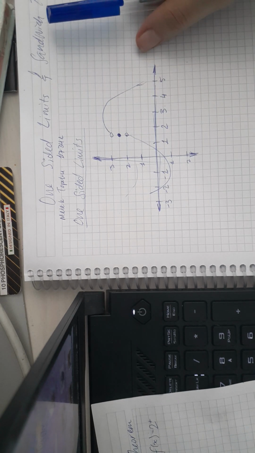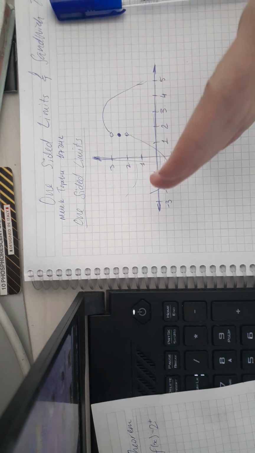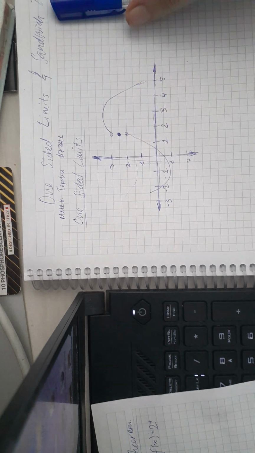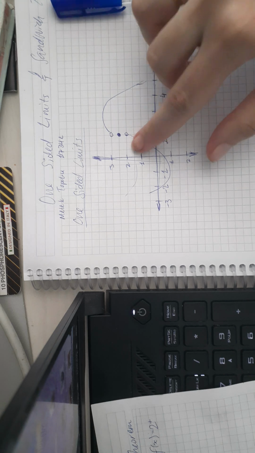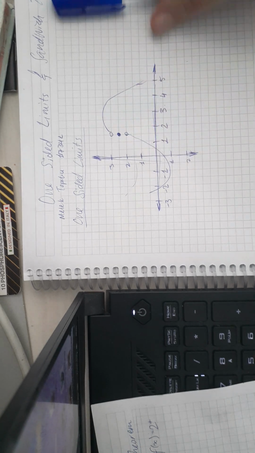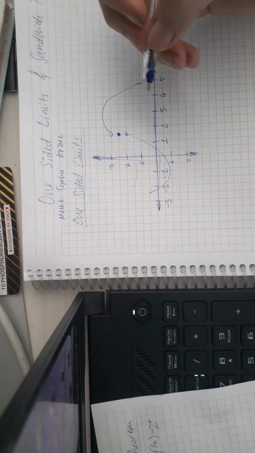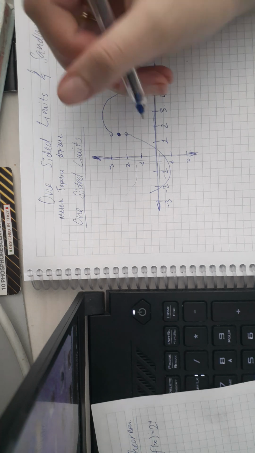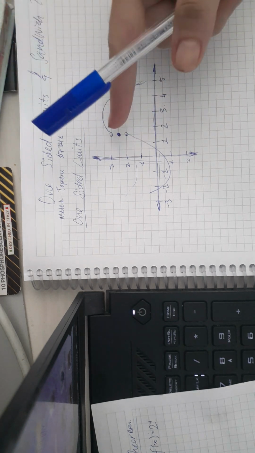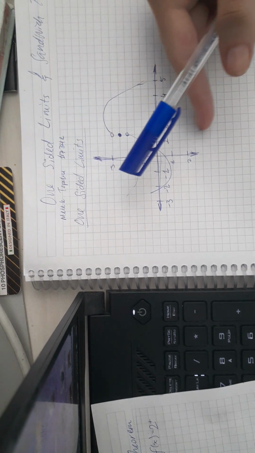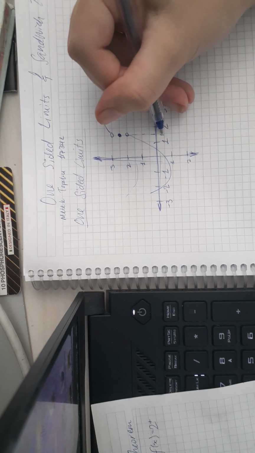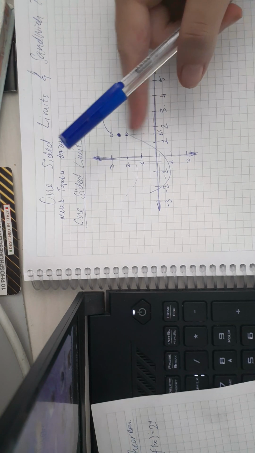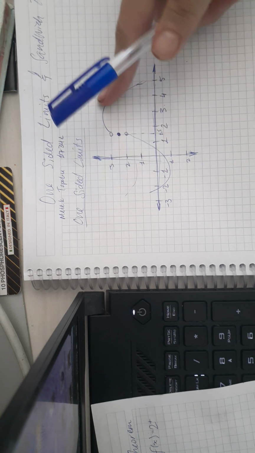So, say for example, we have two functions here. They're quite obviously discontinuous in some ways, but they have certain points here, and they're both approaching, as we can see, x equals 1.5 from different sides.